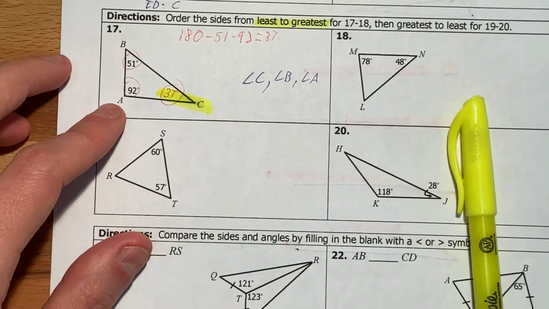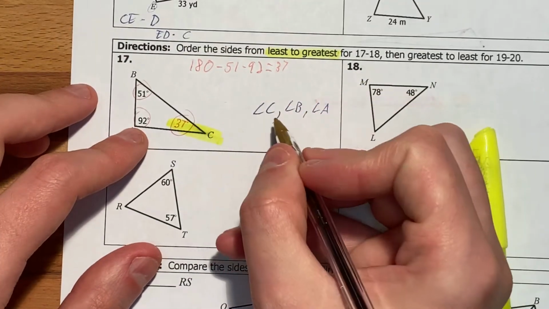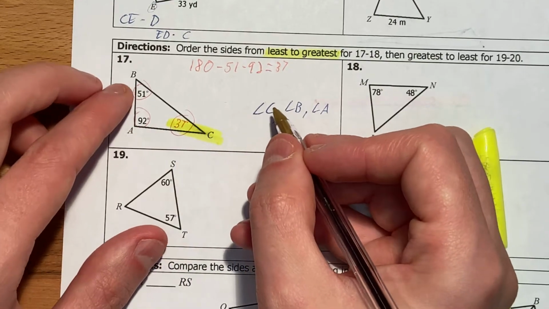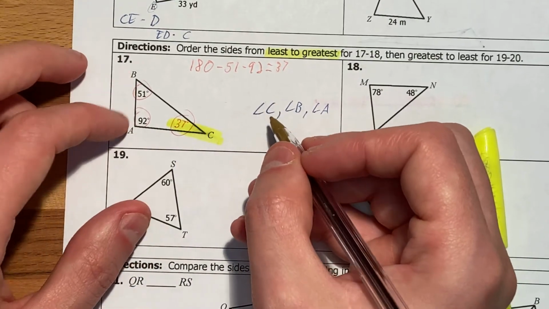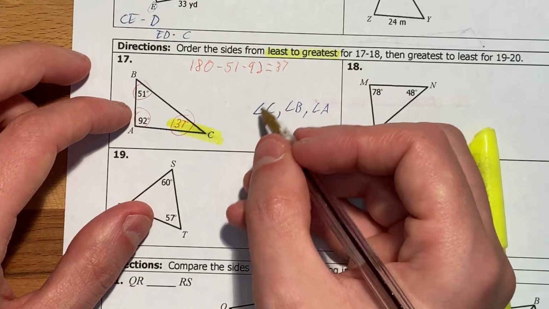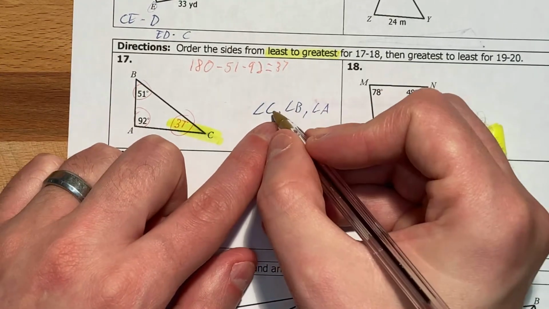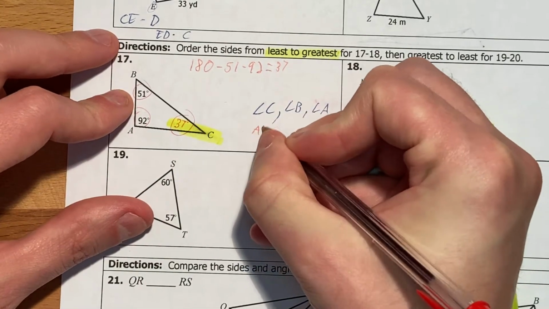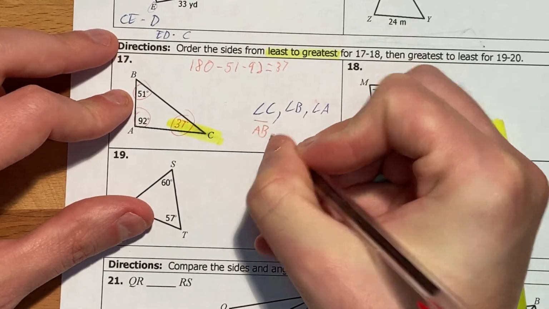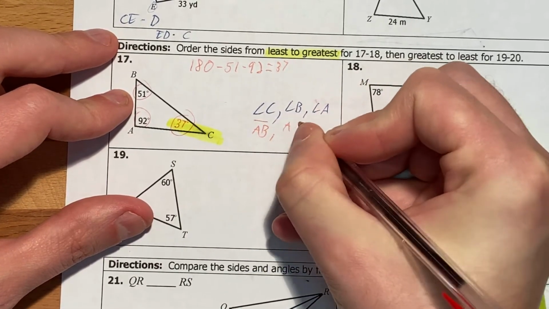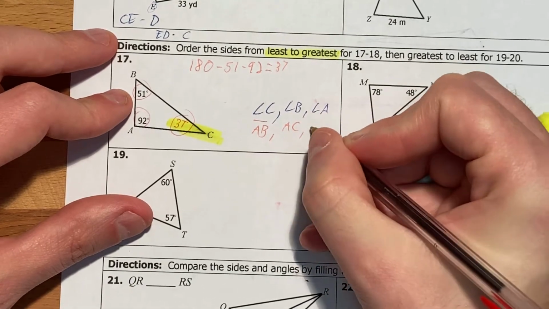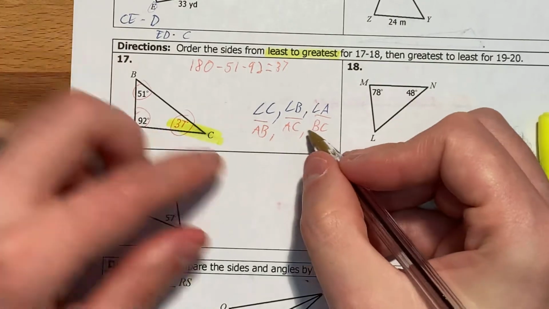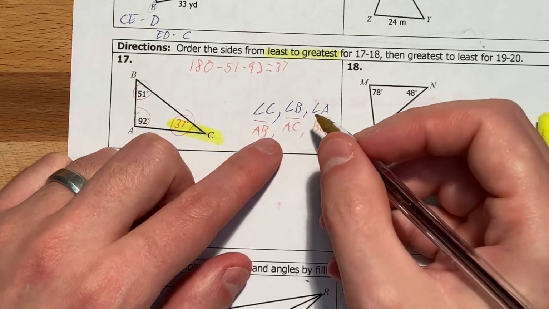I could do the same trick I was talking about before. If these are the angles from least to greatest, then if you use the letters that are not there, that's going to be the opposite side, because the side is not supposed to touch the angle. So if I'm saying C, then it's going to have to be A and B. If I'm saying B, then it's going to have to be A and C. And if it's A, then it's going to have to be B and C. So that has to be it, because those have to be the opposites, and the opposites are the same.